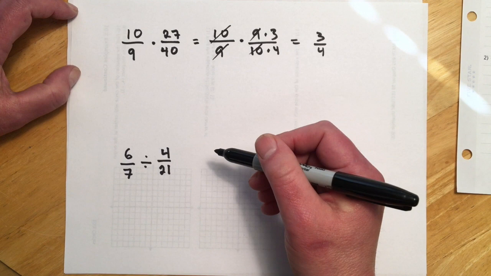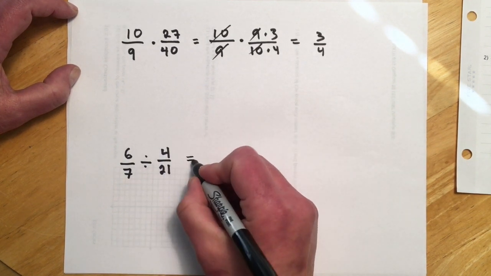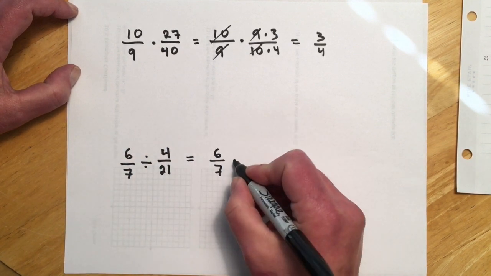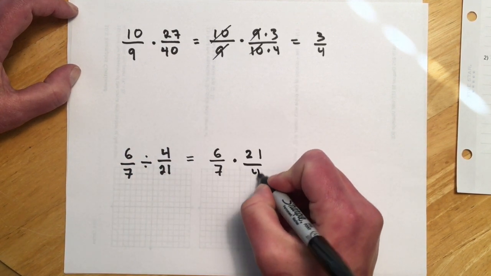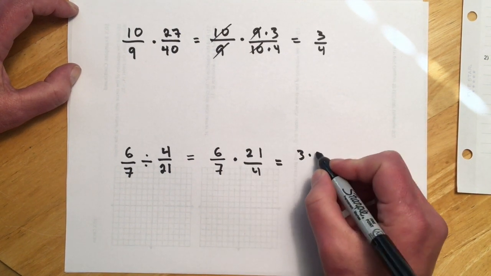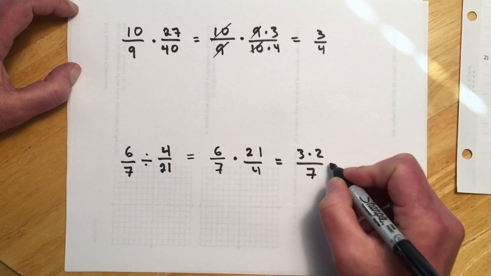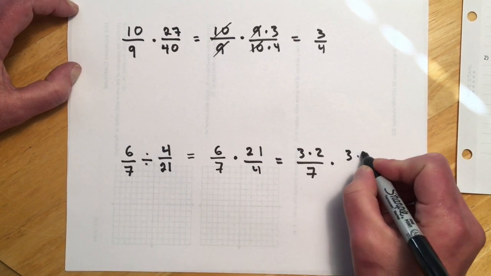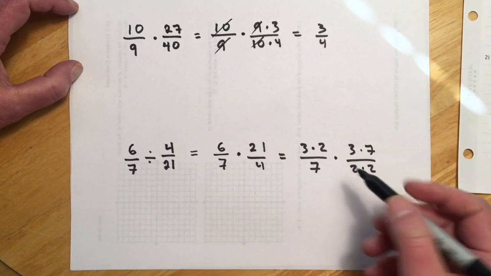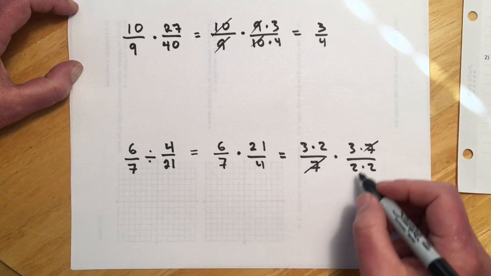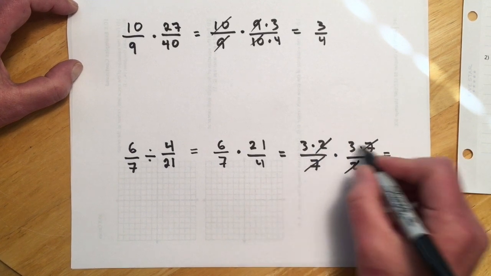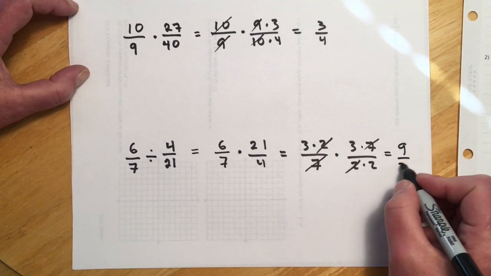I basically factor and cancel. For division, it's just like multiplying, except that we have to remember to take the reciprocal of the second fraction. So we'll just rewrite this as multiply. And now I can do my factoring. So 6 I'll write as 3 times 2 over 7. 21 I'll write as 3 times 7 over 2 times 2. So that time I factored all the way out because it was helpful. I cancel the 7s, I can cancel some 2s, and then what's left would be 3 times 3, 9, and then just a 2 on the bottom.